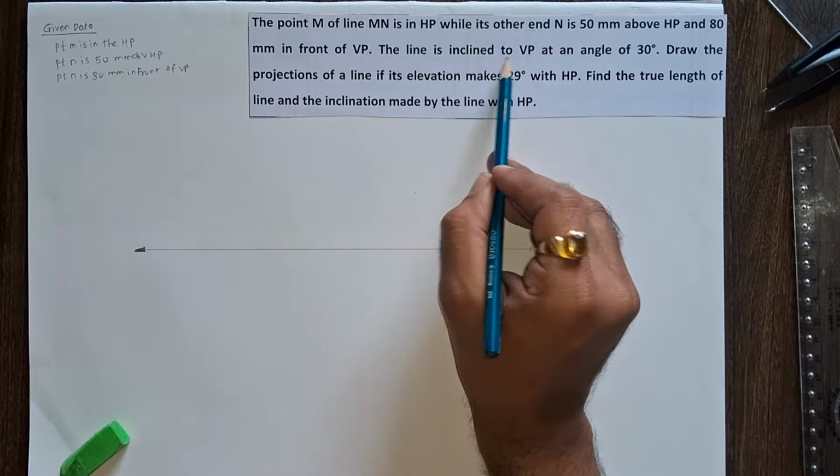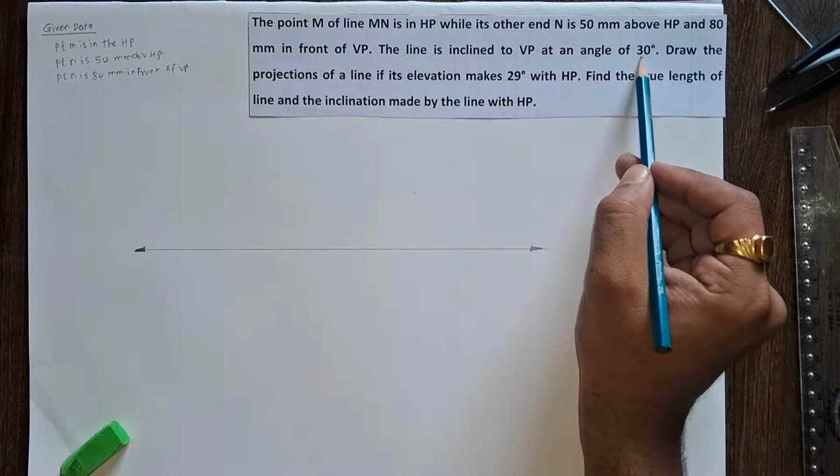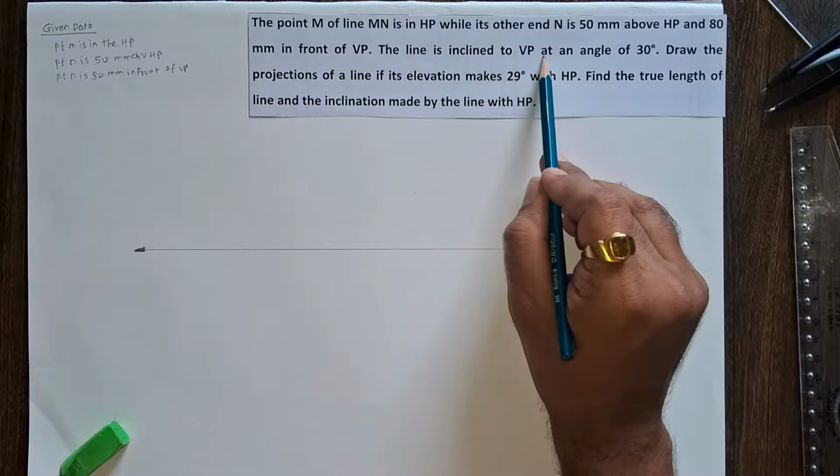The line is inclined to VP at an angle of 30 degree.